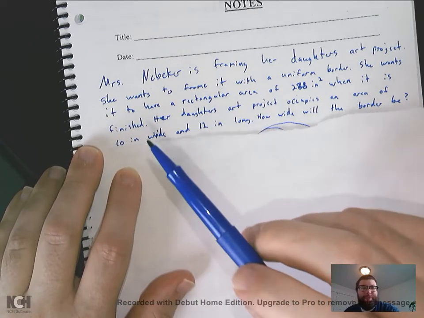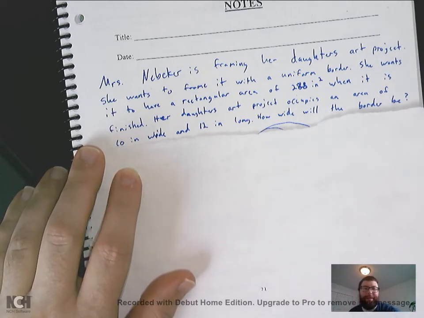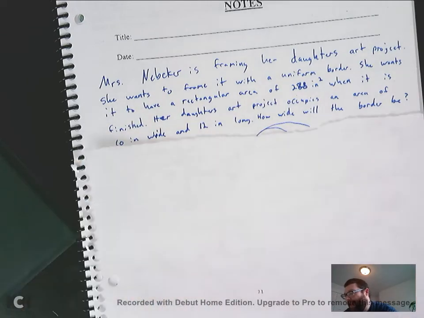Let's get to it. So Mrs. Nebeker is framing her daughter's art project. She wants to frame it with a uniform border, meaning it's the same length across each side. And she wants it to have a rectangular area of 288 inches squared when it is finished. Her daughter's art project occupies an area of 10 inches wide and 12 inches long. How wide will the border be?